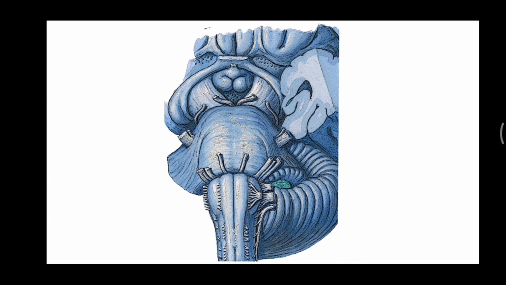The lateral area intervenes between the anterolateral and posterolateral sulci. The upper part of each lateral area presents an oval elevation, the olive, which measures about 1.25 cm longitudinally. The inferior olivary nucleus lies beneath the olive.